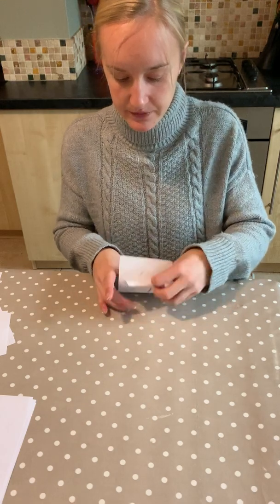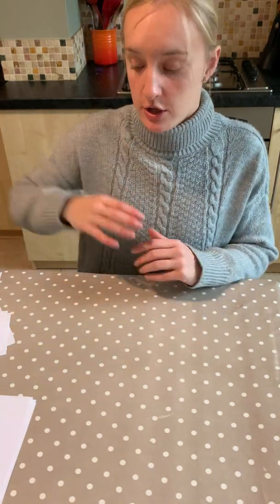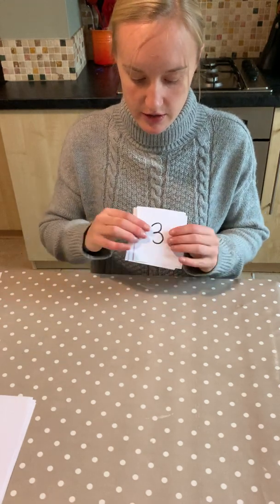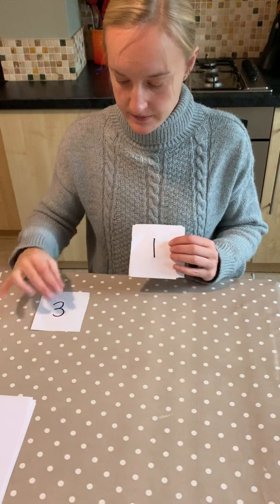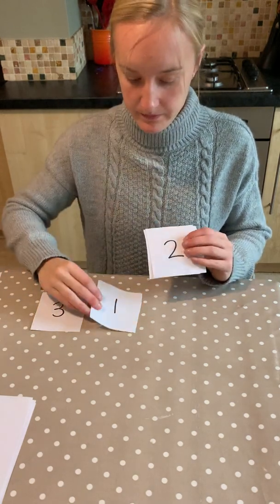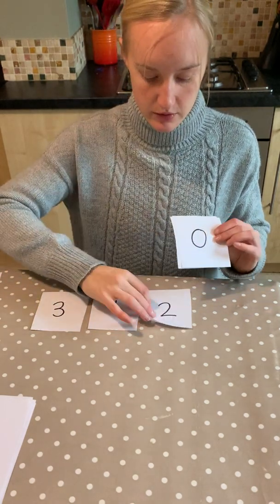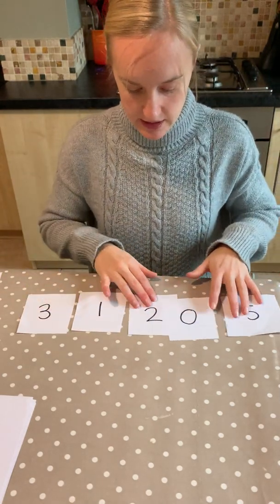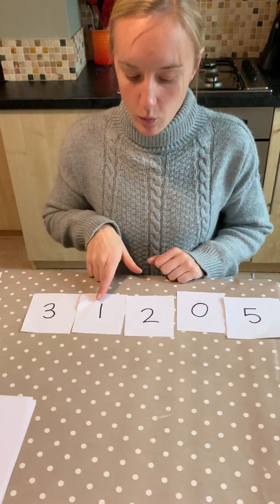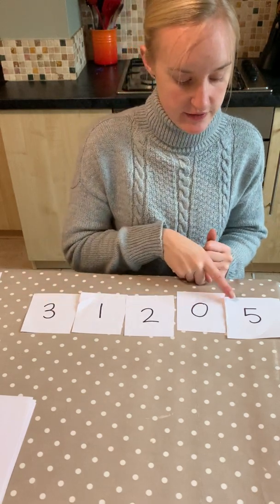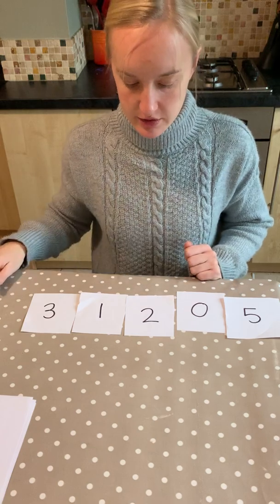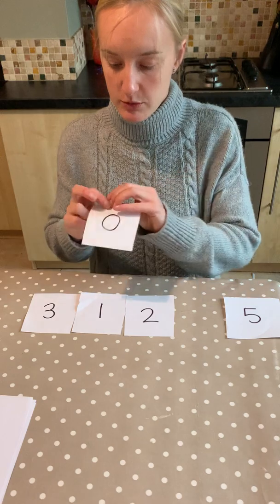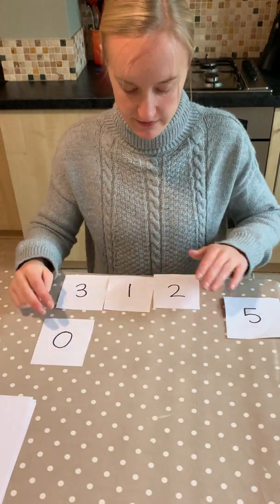I've got another one now, a bit more challenging, with another number that is missing. So let's read the digits on these cards. So I have got the number 3, 1, 2, 0 and 5. So let's say them again. I've got 3, 1, 2, 0 and 5. Which is the smallest number that I have got here? You should have said that the smallest number is 0, so that one needs to be first.